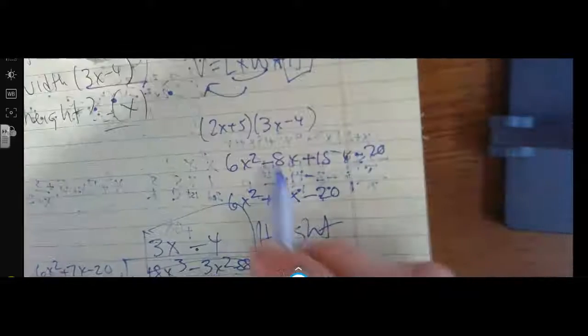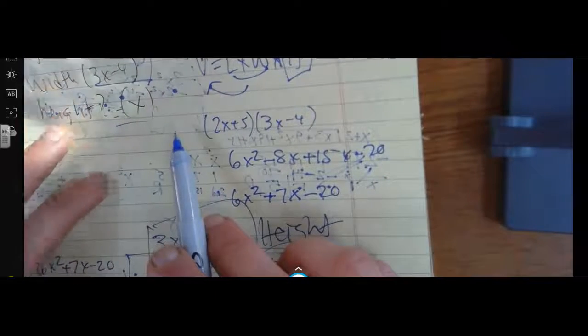So what we did was we divided the length and the width into the volume to get the height. And that's how you do the last one.